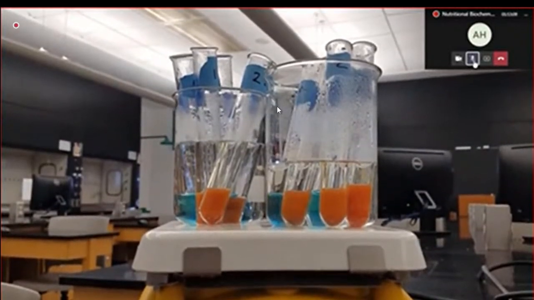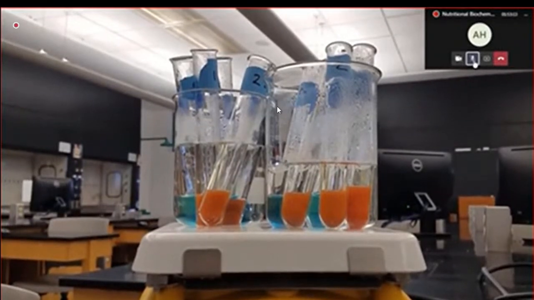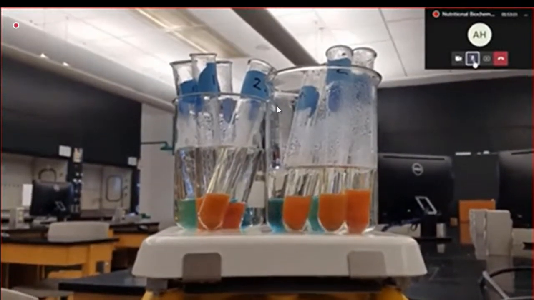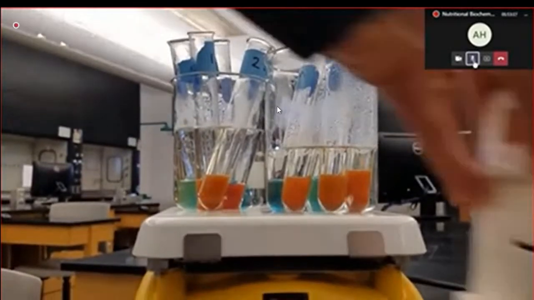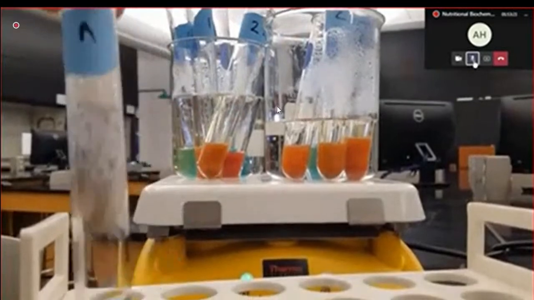This is just a fun one to watch. It's cool colors to see. And on the first page of your experiment, you have some test results that you can compare these to, the different colors, and what percent of glucose they correspond to.